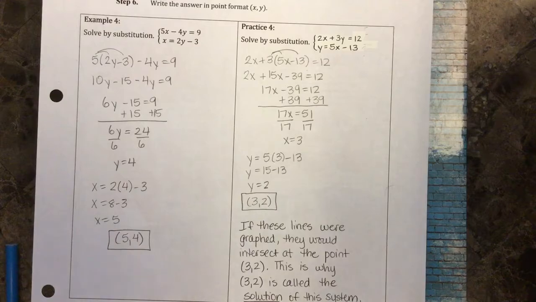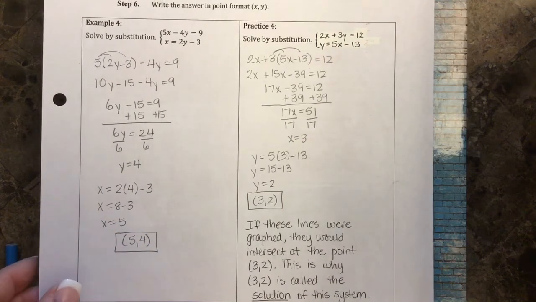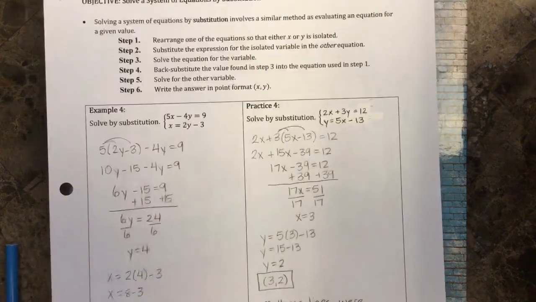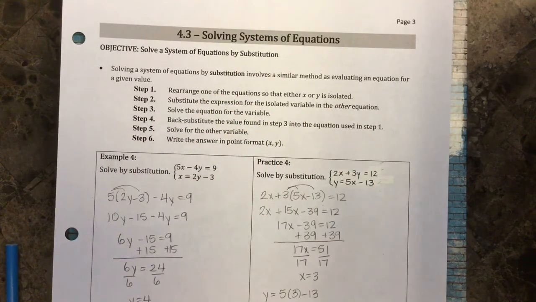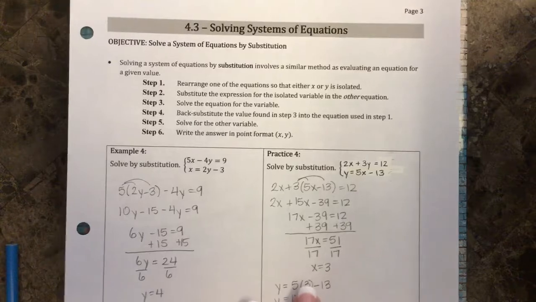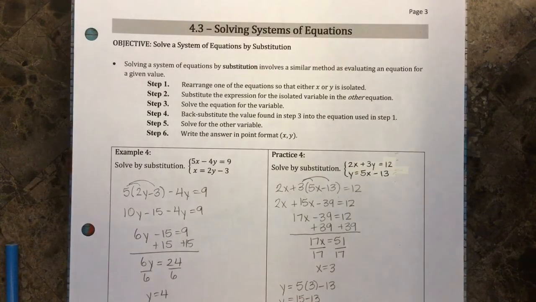And if I put in 3 for x and 2 for y in either one of these equations, it would be true for both. Okay, so stay tuned for the next video where I talk about how to solve, not by graphing, not by substitution, but by something called the elimination or addition method. That is in the second part of the video.